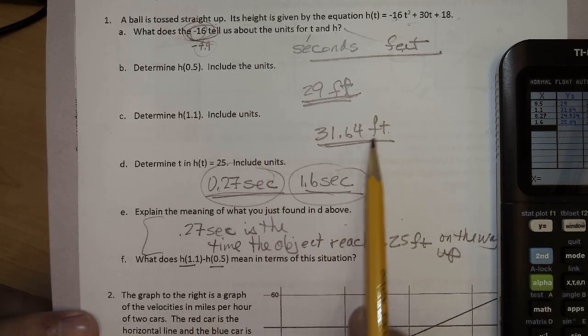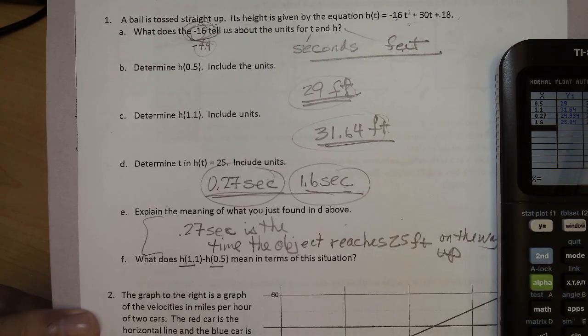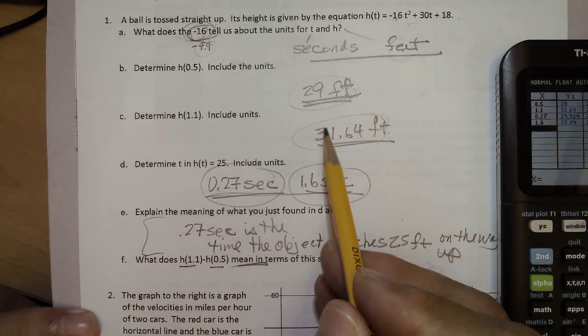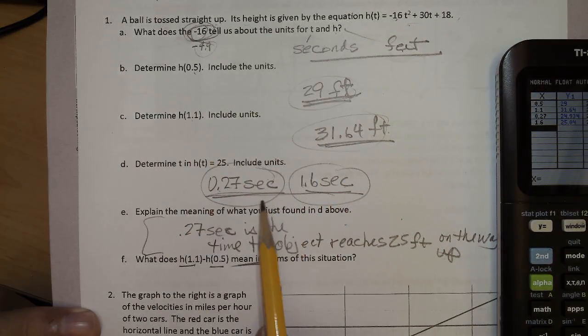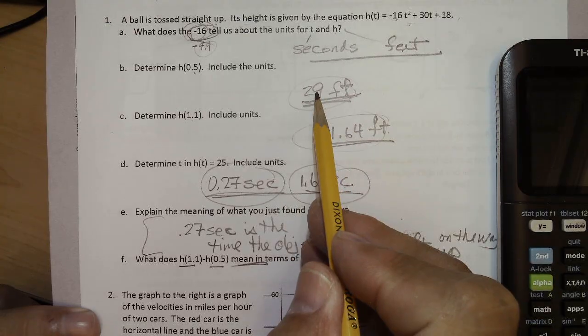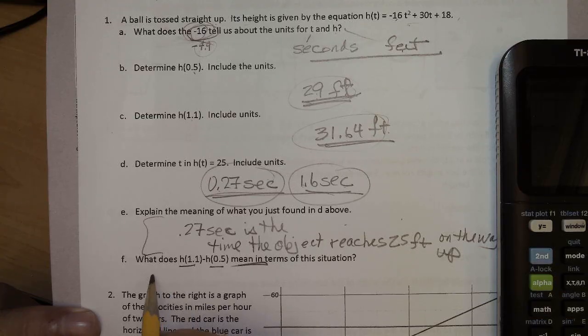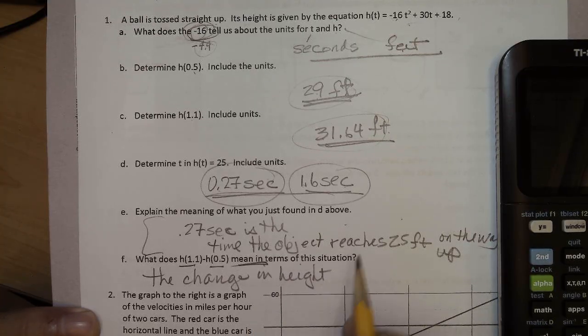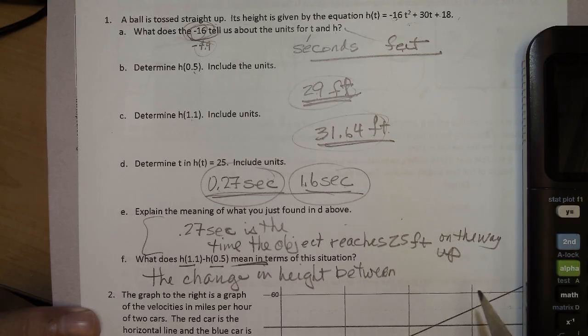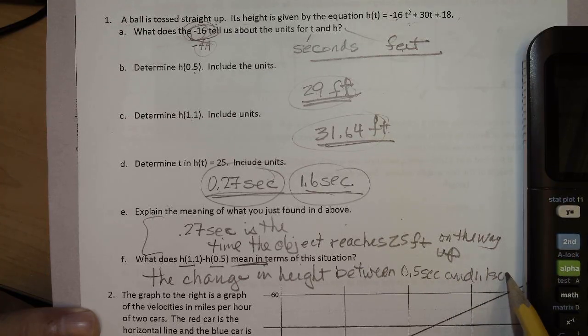This minus this would be just this answer minus this answer. But what does it mean? Well, this is the height at 1.1 seconds. This is the height at half a second. So if we find out the height at the end minus the beginning, we're finding out how much the change in height is between 0.5 seconds and 1.1 seconds. Okay?